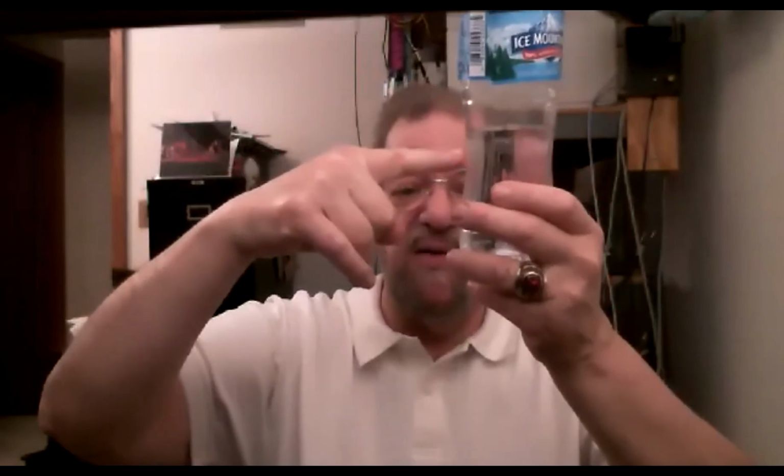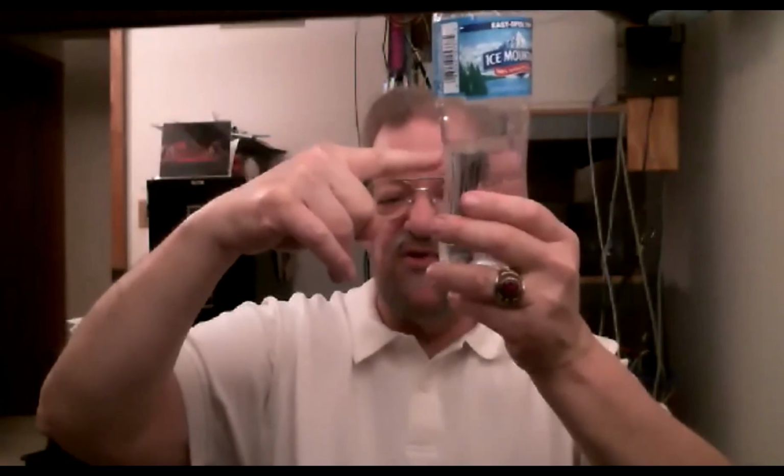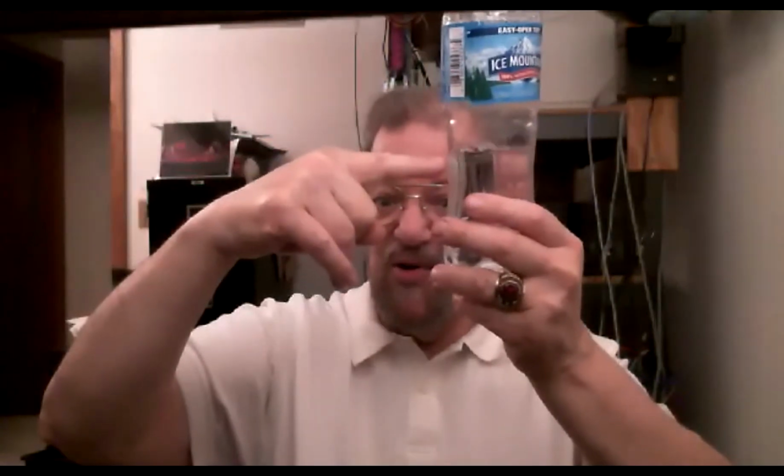You can't see it, but the water in my water bottle is made up of hydrogen and oxygen, H2O. What holds the two hydrogens and one oxygen together are chemical bonds. If you had X-ray vision, which I don't, you could see that those atoms are being held together by the chemical bonds in a molecule.